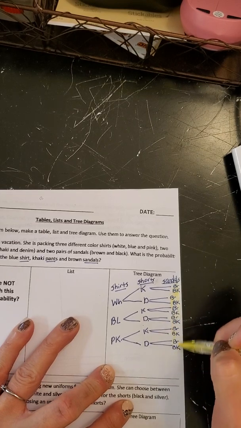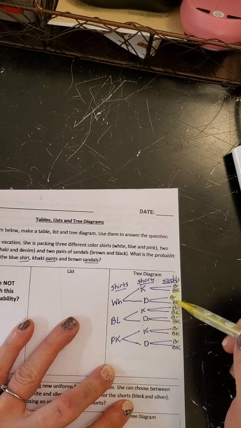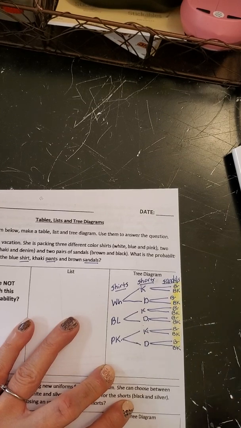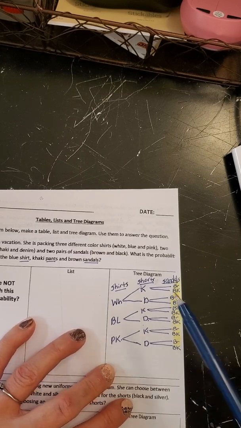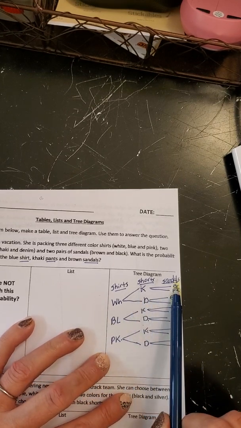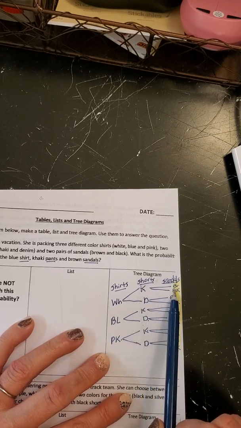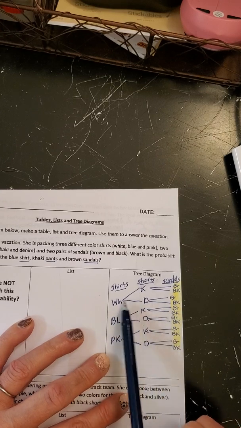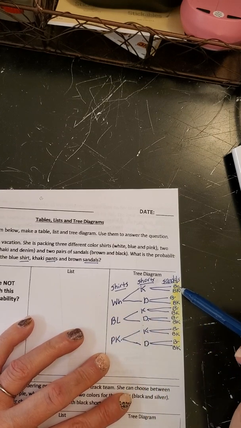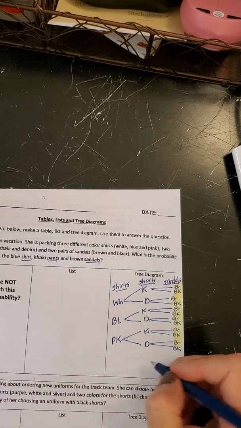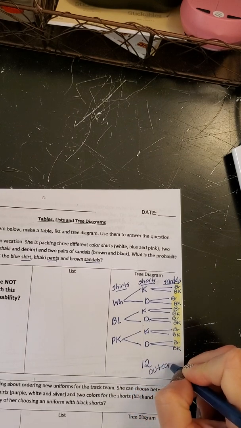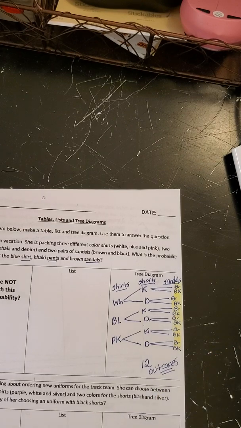And once I have that, my outcomes for this particular event are all right here. These are all the possible outcomes. These are how many different combinations or outfits she would have from those clothes in her suitcase. She could do a white shirt, khaki shorts, brown sandals, or a white shirt, khaki shorts, black sandals. White shirt, denim shorts, brown. White shirt, denim shorts, black. These are all the combinations. She has 1, 2, 3, 4, 5, 6, 7, 8, 9, 10, 11, 12 different outcomes.